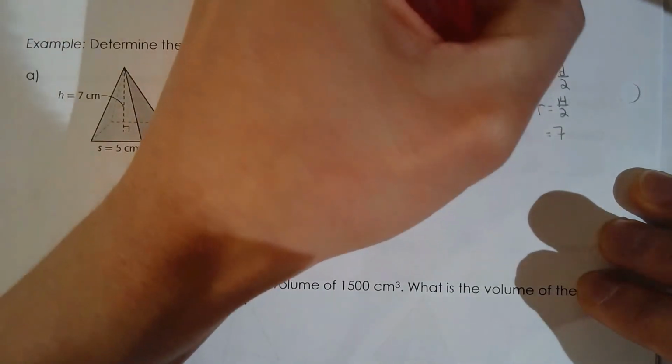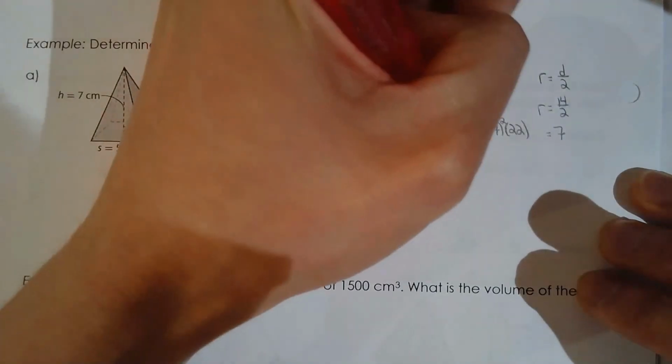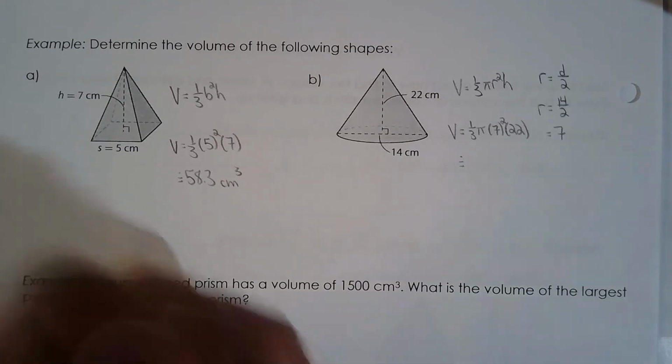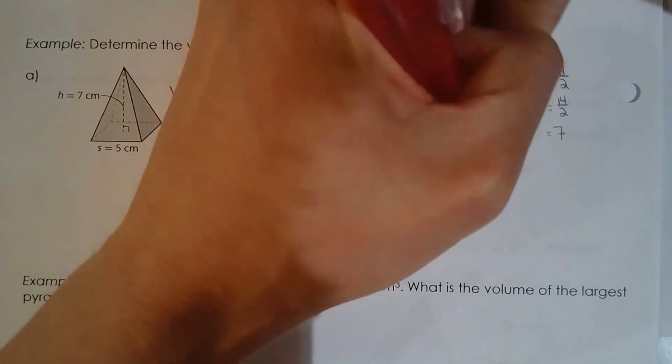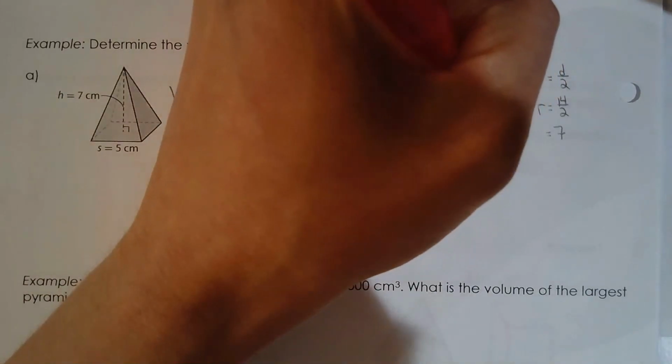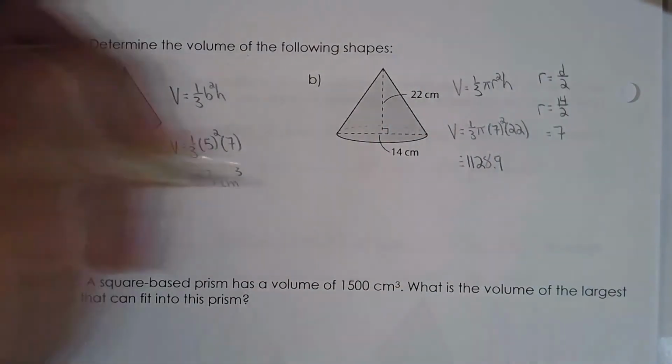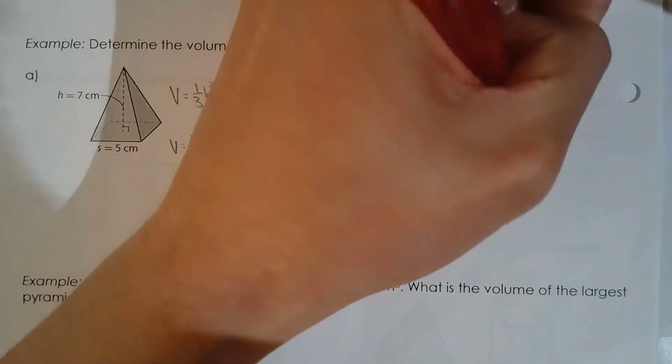And the height is 22 centimeters. Just punch that into your calculator. 1128.9 cubic centimeters.